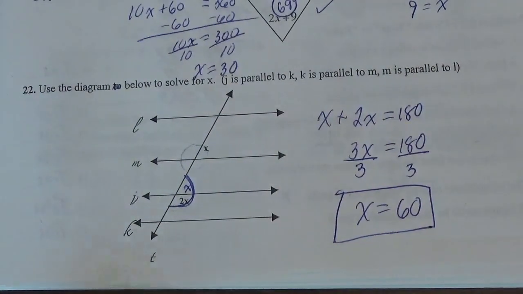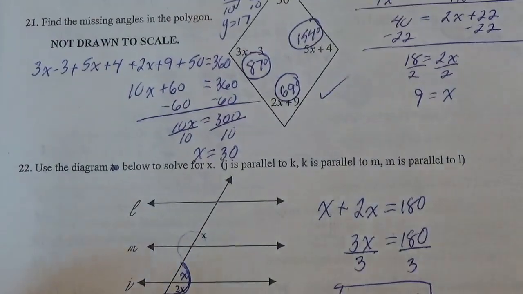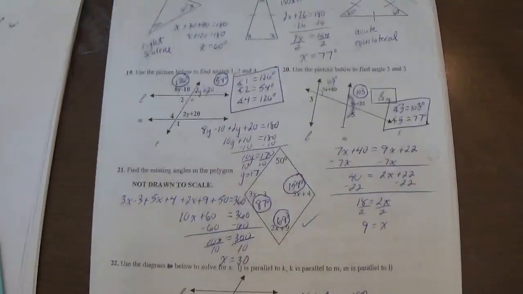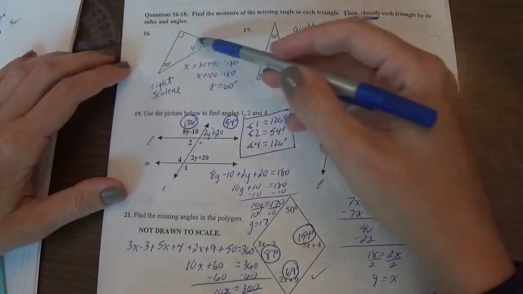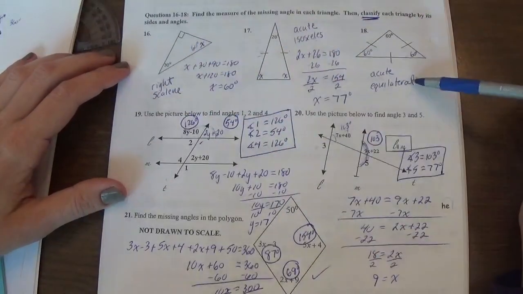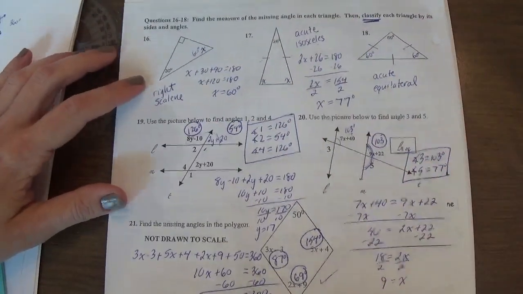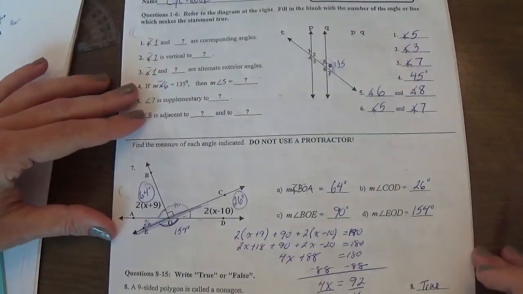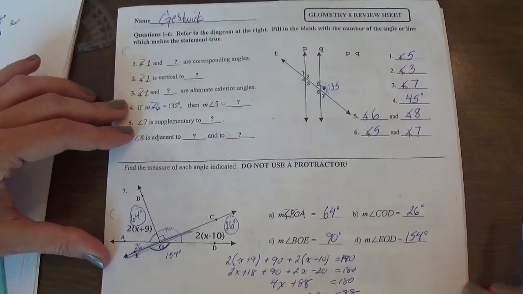And there you go. All right, so there's your review. Hopefully you guys were able to try all that. I don't think anything was crazy. Don't worry too much about the classification stuff. I mean, those are words you probably already knew. Not a big deal. And the front was just, you know, looking at angles, setting up equations, and you should be good to go.